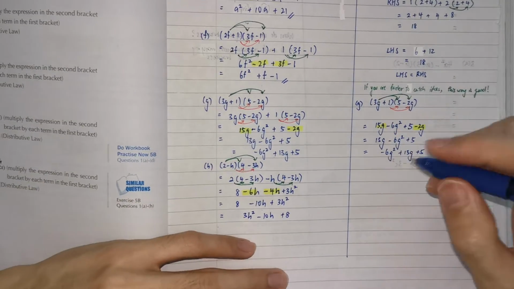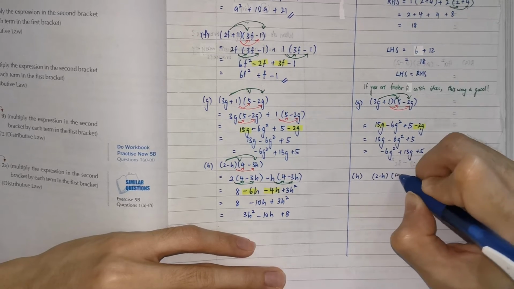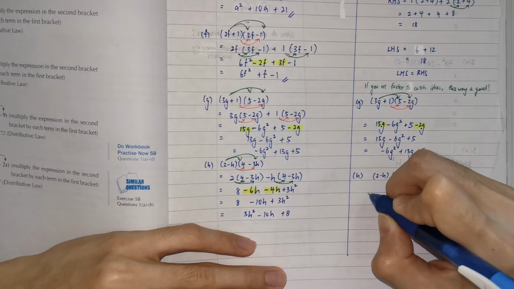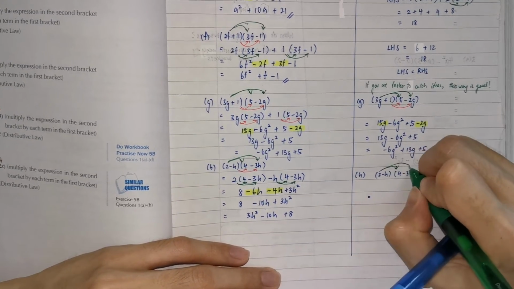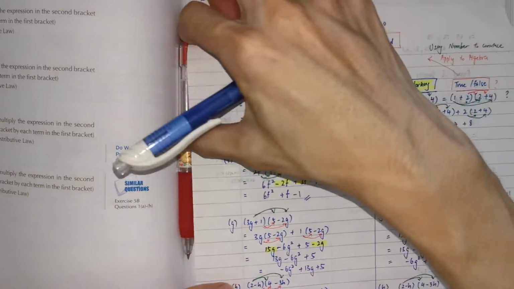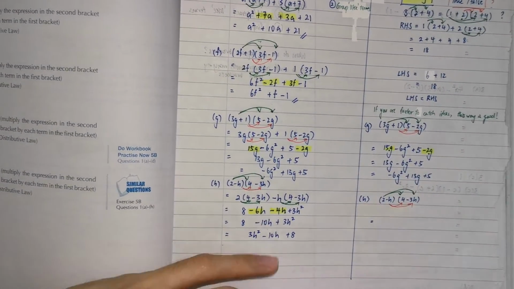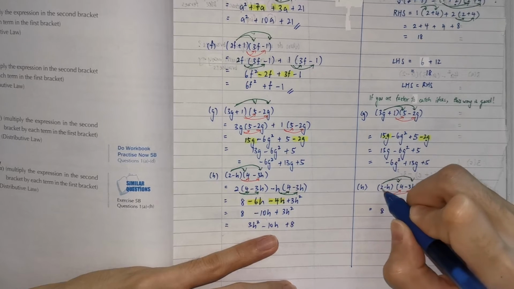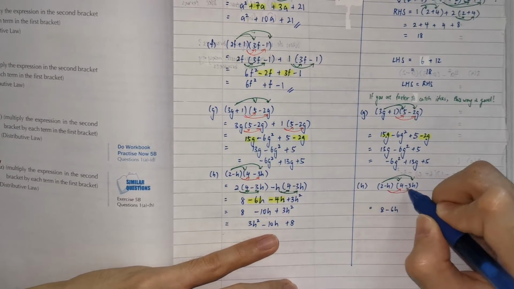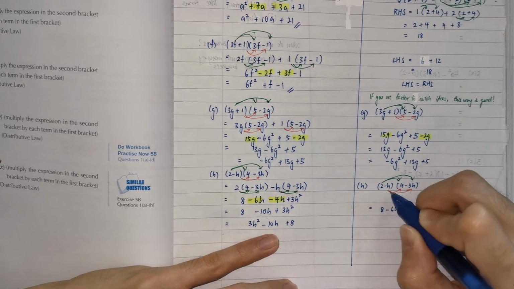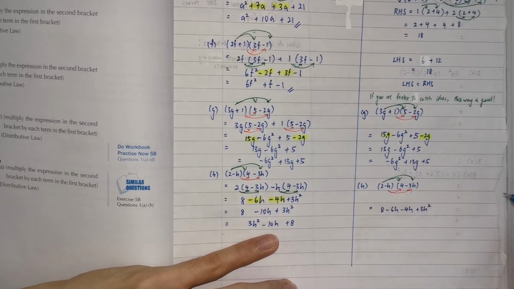So the shortcut, right, will be the same as stated above. I'll just draw out the arrow and multiply directly without writing the second steps. So 2 times 4 is 8. 2 times negative 3h is negative 6h. Negative h times 4 is negative 4h. Negative h times negative 3h will be positive 3h squared.